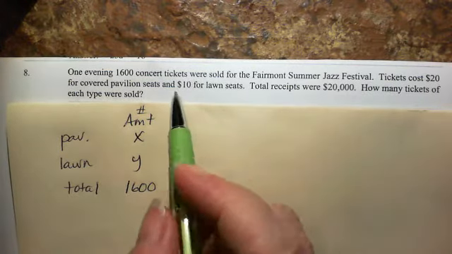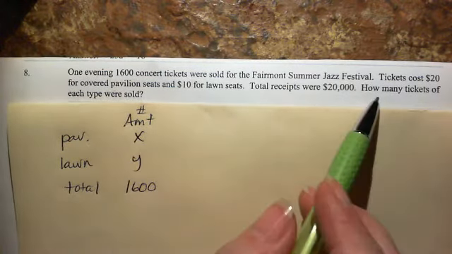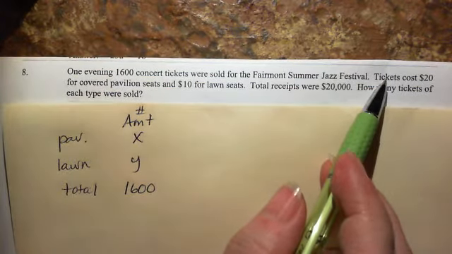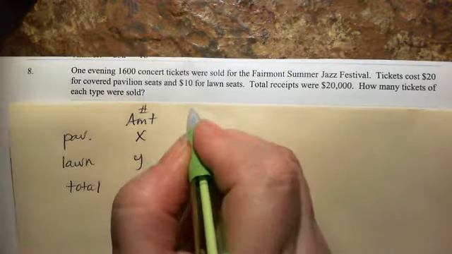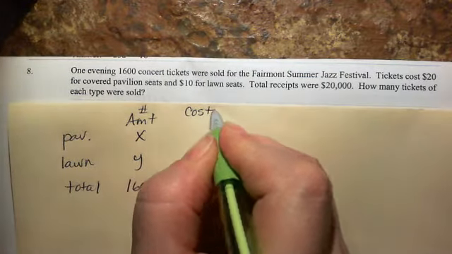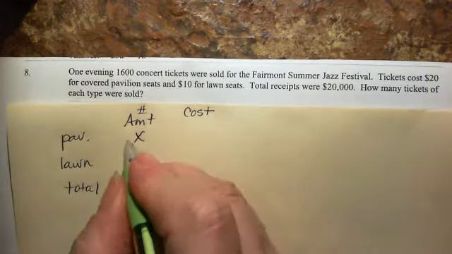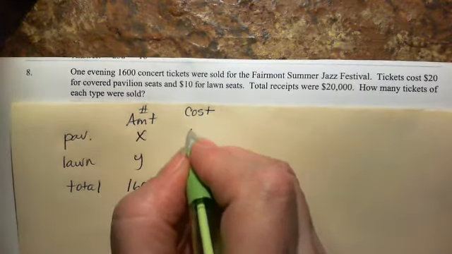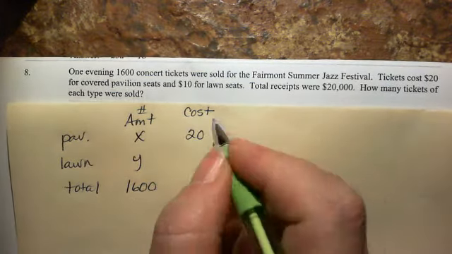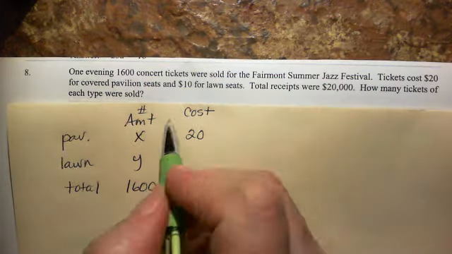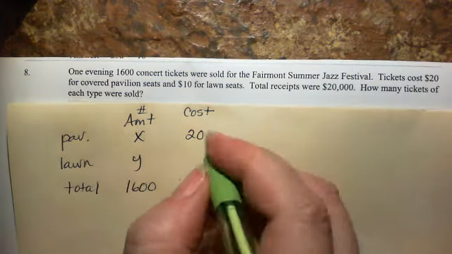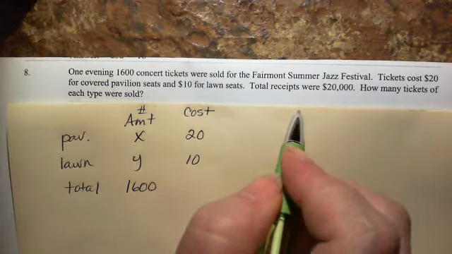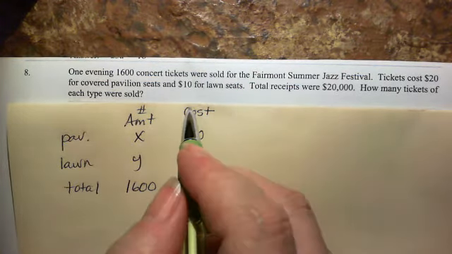Alright. Now what other kind of information are we given here? We're given the cost of these tickets, $20, so let's put the cost here. The cost was $20 for covered pavilion seats, so we'll put 20 here for pavilion. $10 for lawn seats, so we know that this is $10. And total receipts were $20,000.